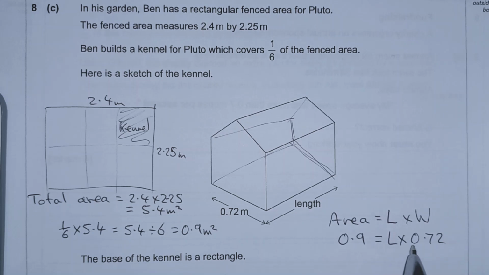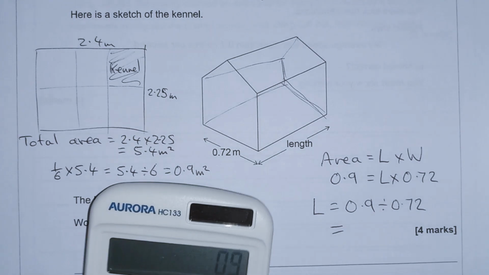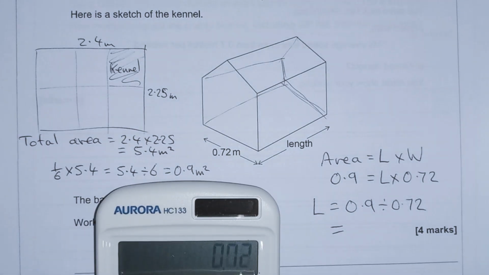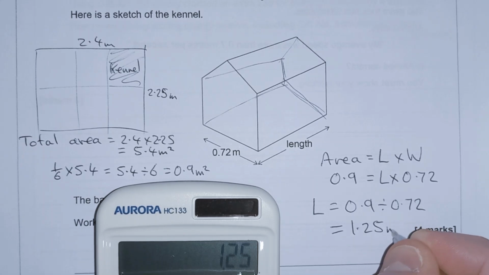So the length times 0.72 gives us 0.9. So we need to do a reverse calculation. We need to do the opposite of times. So what this is saying is, well, the length is going to be the area, the 0.9, divided by the 0.72. So 0.9 divided by 0.72 makes it 1.25 metres.